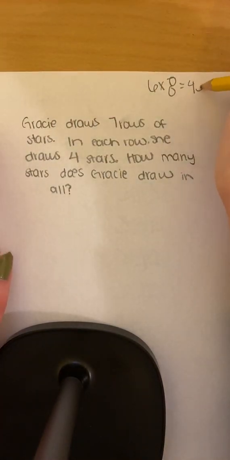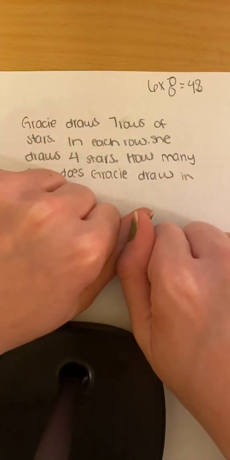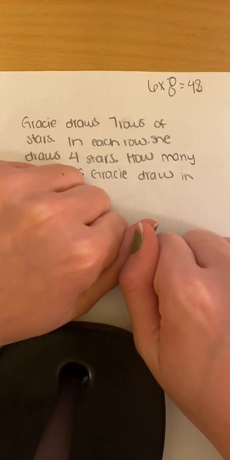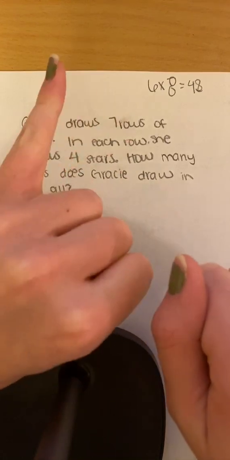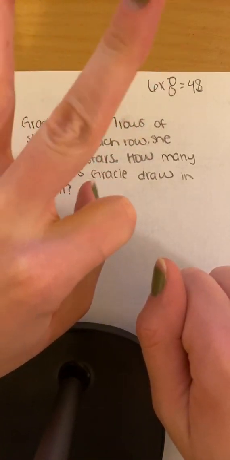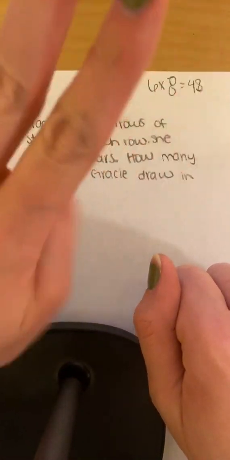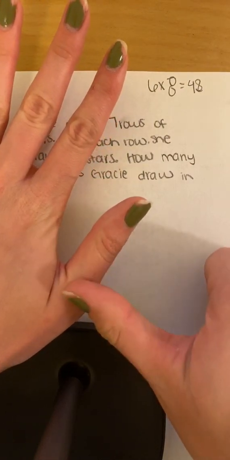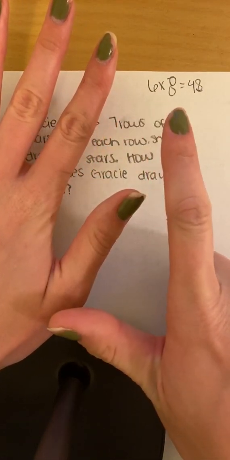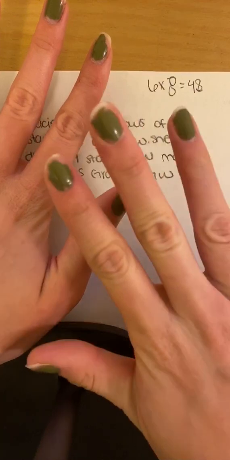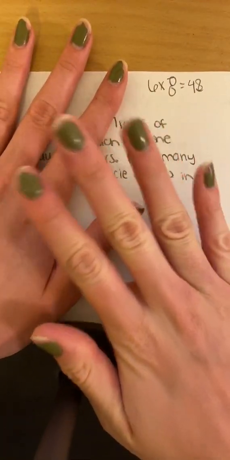But today we're going to be practicing with 7. So let's first warm up again by skip counting by sevens, and then we'll do a word problem and go over multiplication. So let's practice our warm up that we learned last week of skip counting. 7, 14, 21, 28, 35, 42, 49, 56, 63, 70.